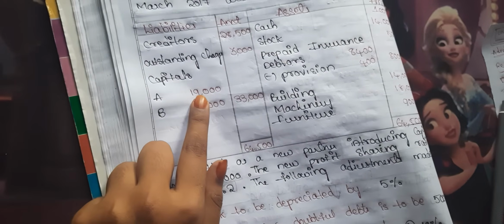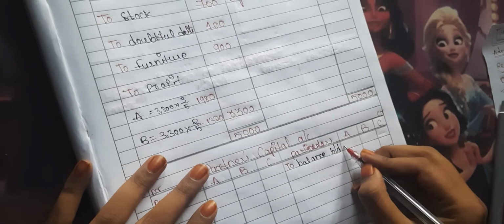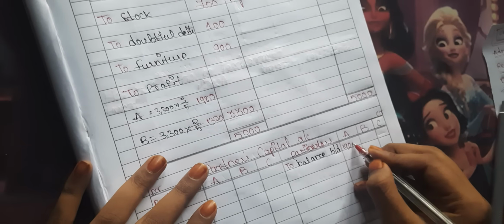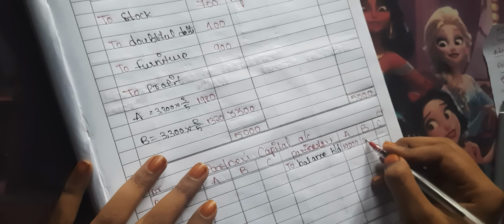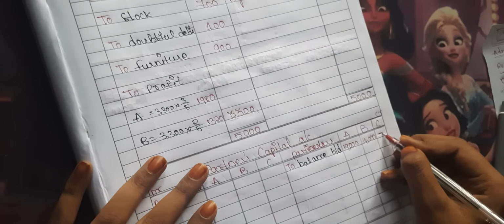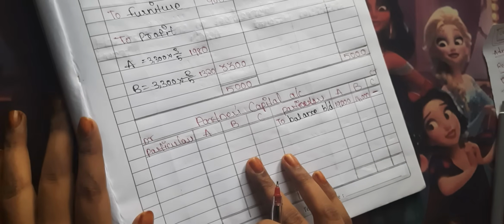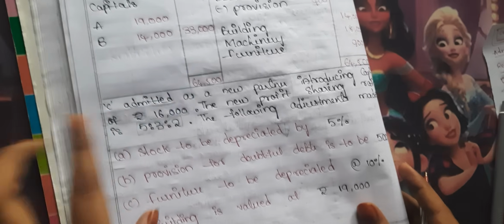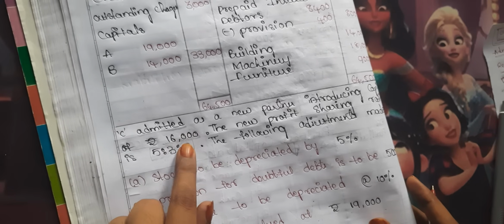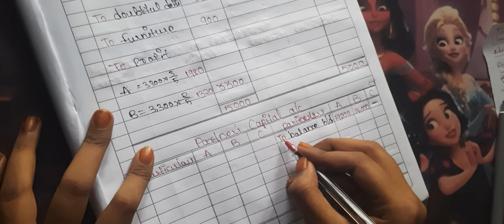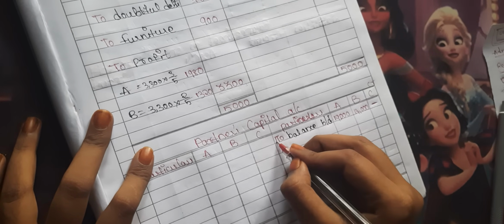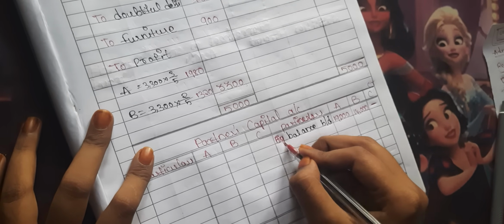For A it is 19,000, for B it is 14,000. So we are going to take the same. For C it is nothing. Old partners only. Again here C admitted as a partner with amount of 16,000. So we will be taking it in next entry. Here credit side, don't do this mistake. I just noticed now.